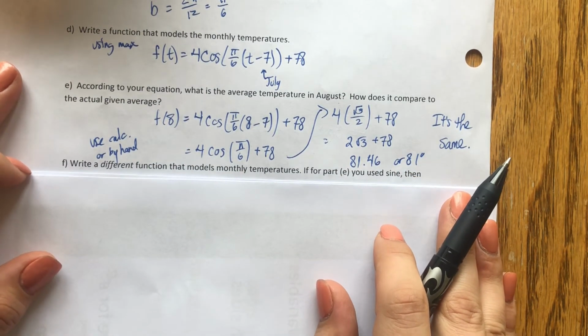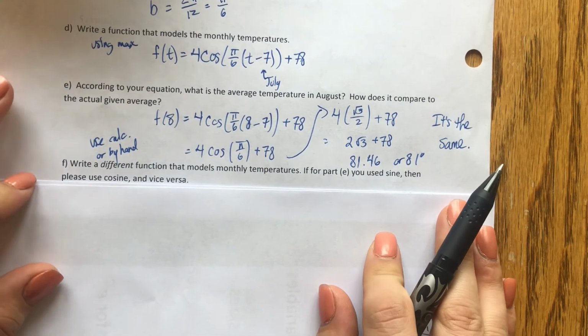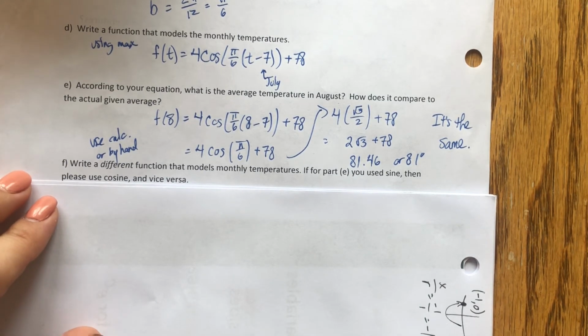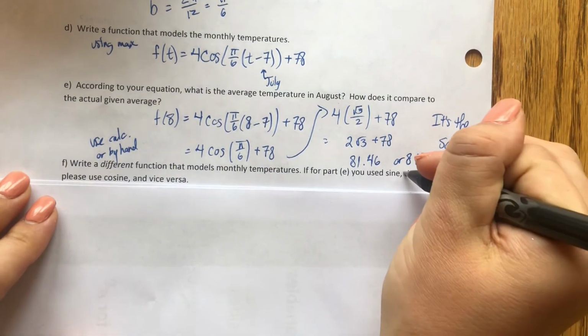All right. Now write a different function that models the monthly temperature. If for part E you use sine, then please use cosine and vice versa. So for part E, we all used cosine. So now I want you to please use sine.